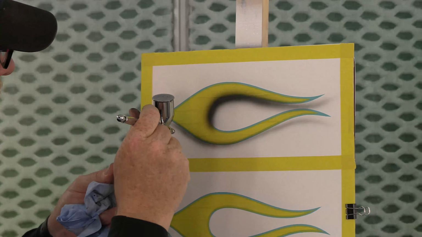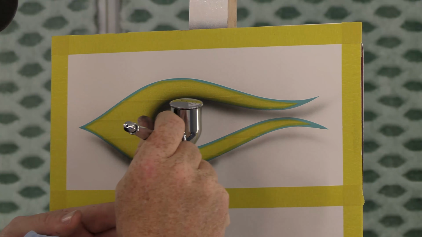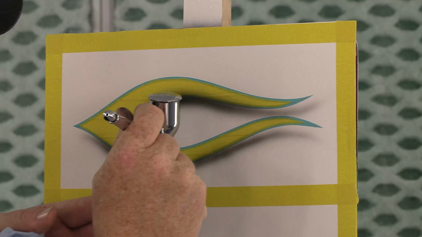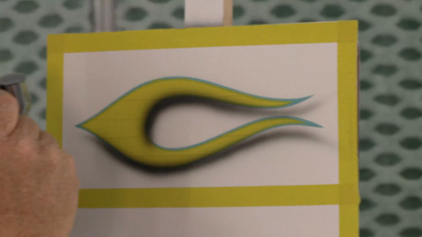Also, if your airbrush has been sitting and it's warm, like we've got some lights in here, it'll start giving you some tip dry. It'll start drying a little bit, especially the opaques. That's what they're designed to do. They're doing their job. They're drying.